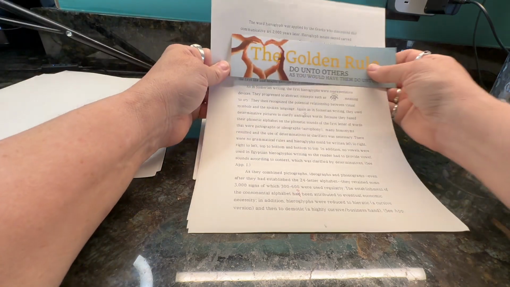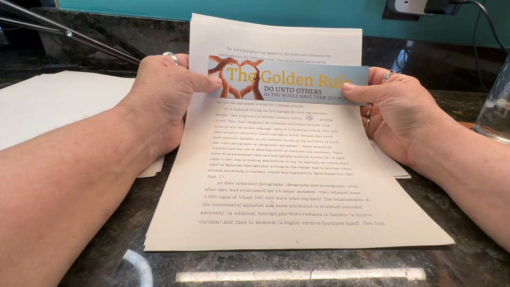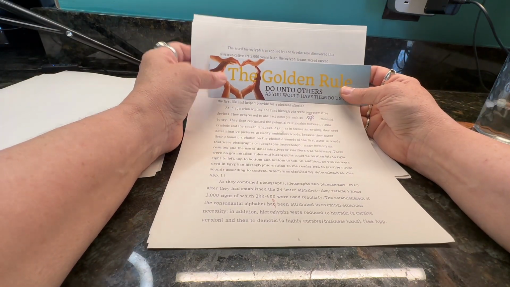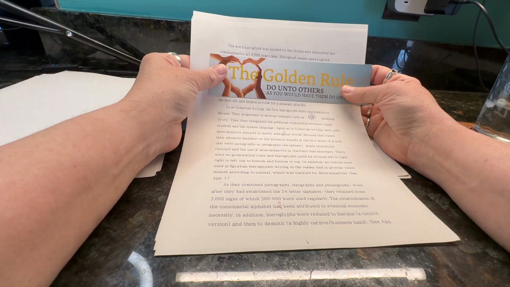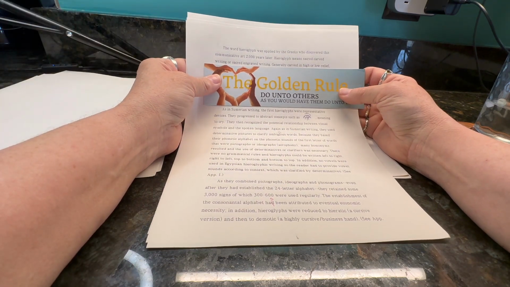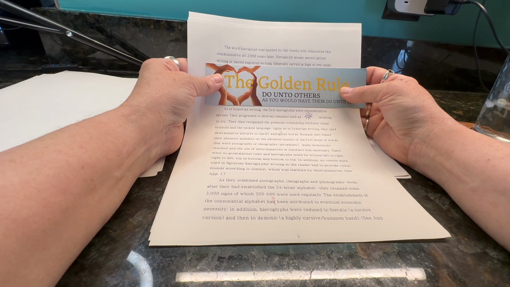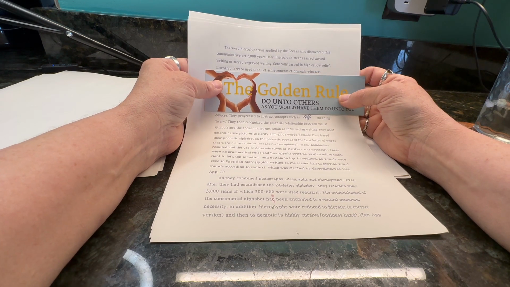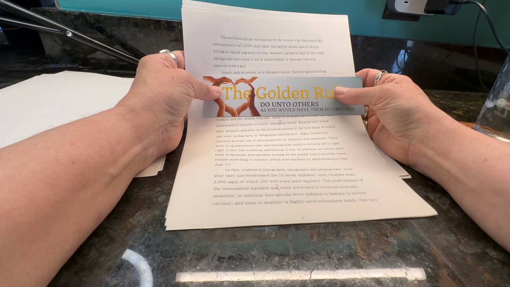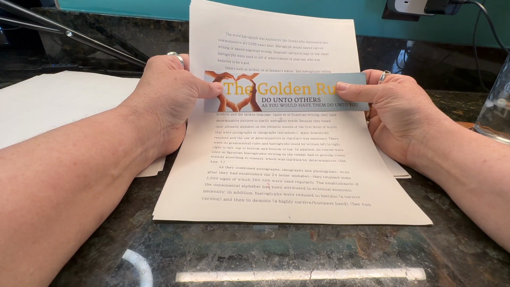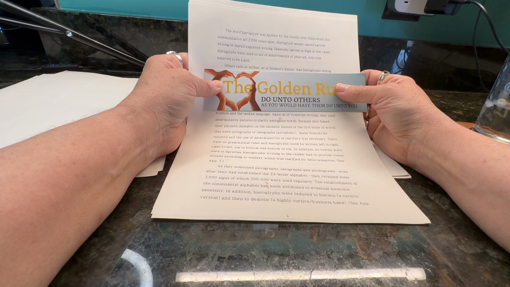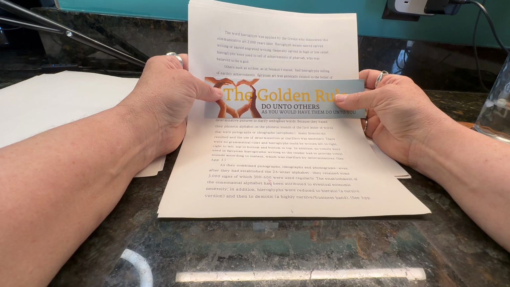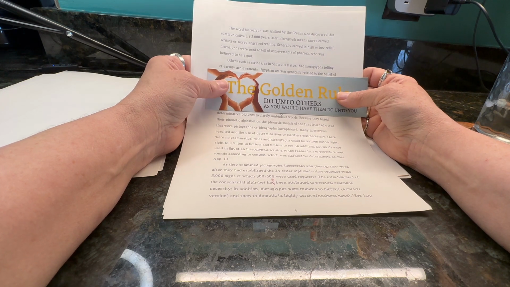The word hieroglyph was applied by the Greeks who discovered this communicative art 2,000 years later. Hieroglyph means sacred carved writing or sacred engraved writing. Generally carved in high or low relief, hieroglyphs were used to tell of achievements of Pharaoh, who was believed to be a god. Other such scribes, as in Senmet's statue, had hieroglyphs telling of earthly achievements.